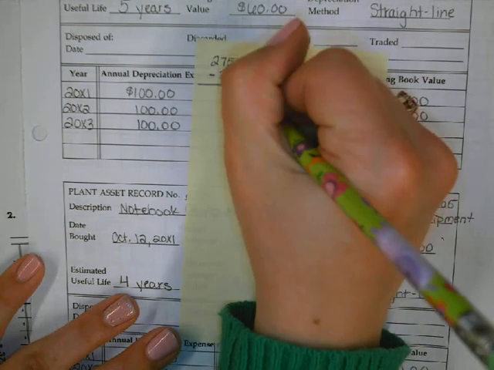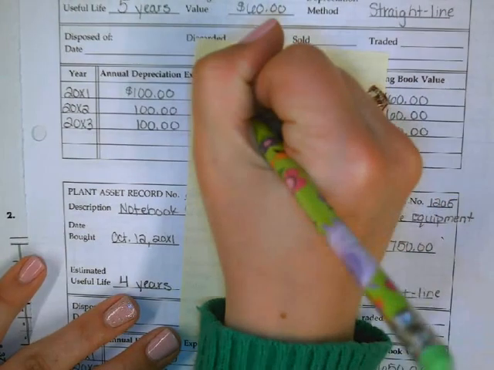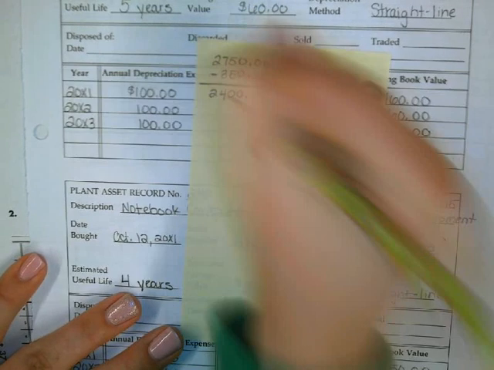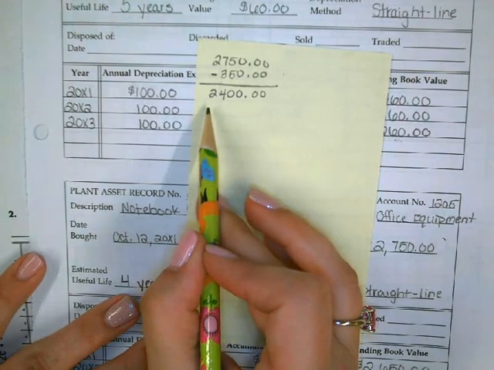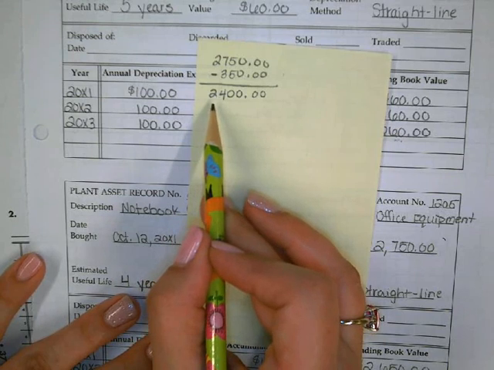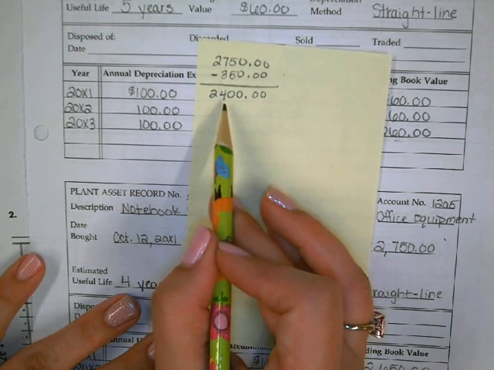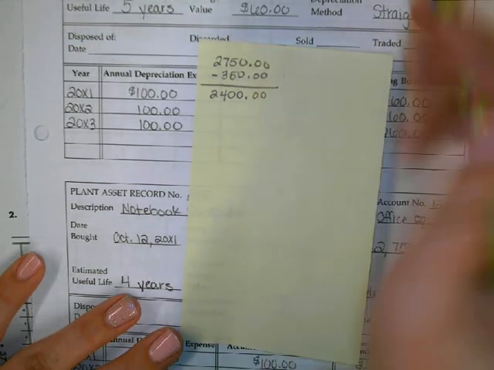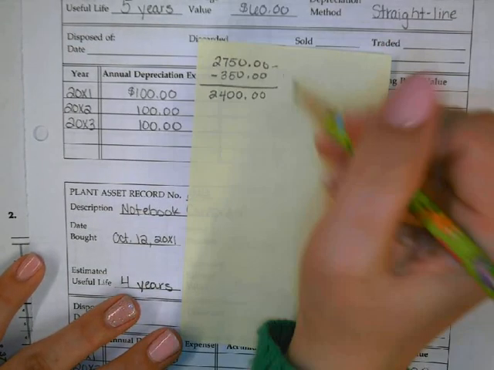Okay, so that means throughout the time that we own that notebook computer, it will depreciate $2,400 because we bought it at this price. And when we're done with it, it will be worth this price.